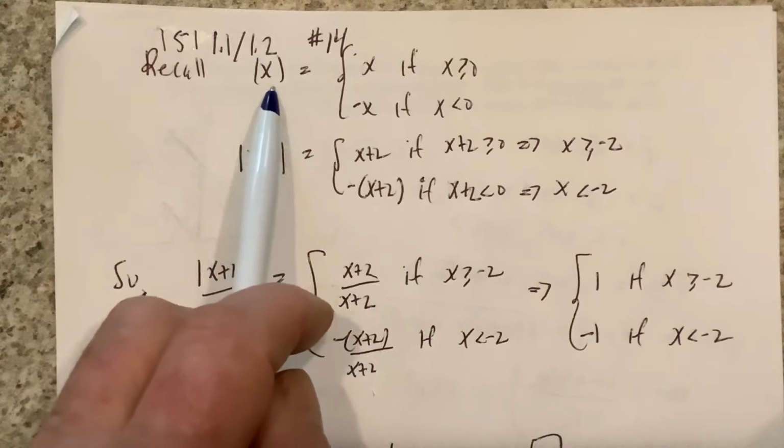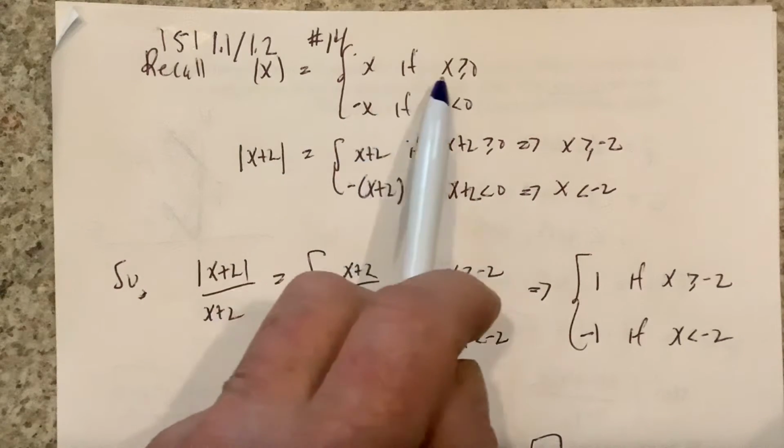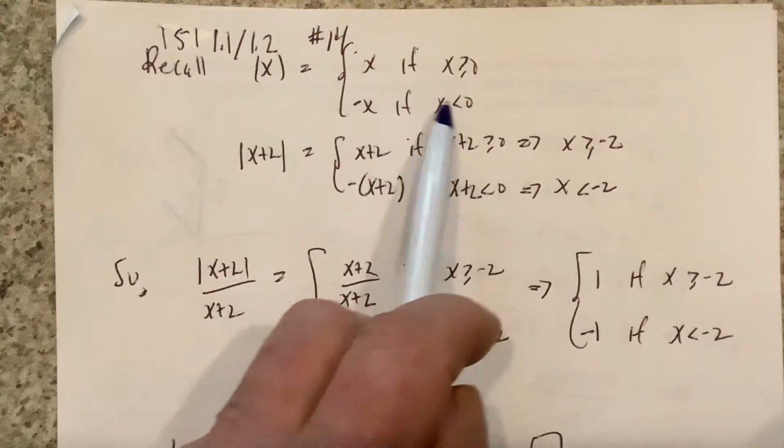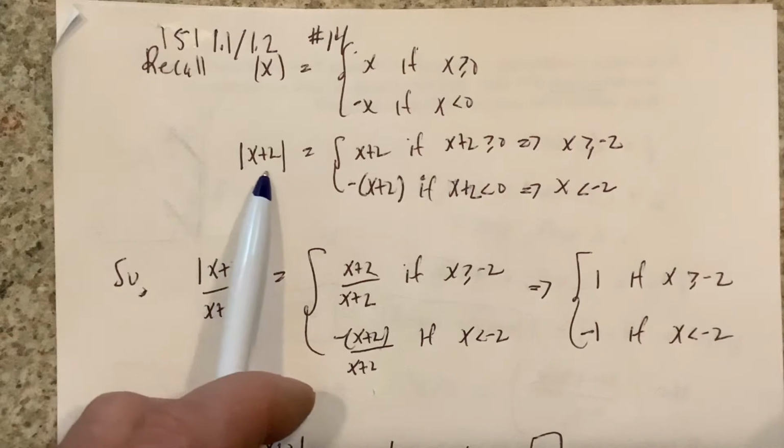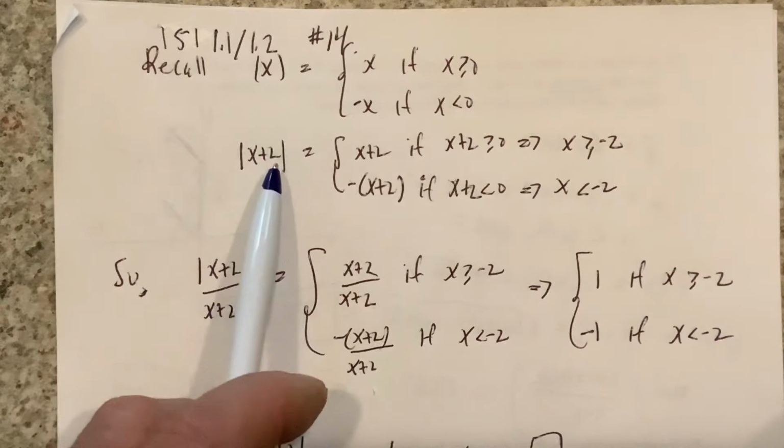Remember, the absolute value function is a piecewise function. If x is greater than 0, it's x. If it's less than 0, it's negative x. So look at what happens if you think about it. What is the absolute value of x plus 2? You could apply that to this function.